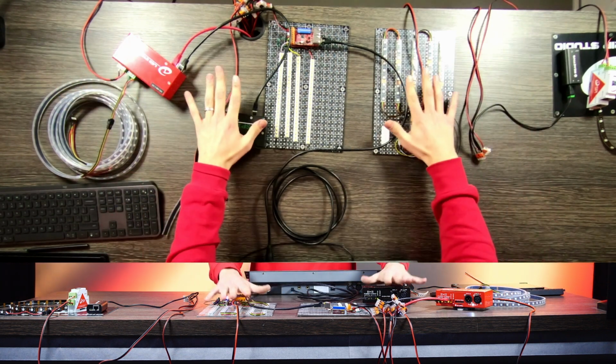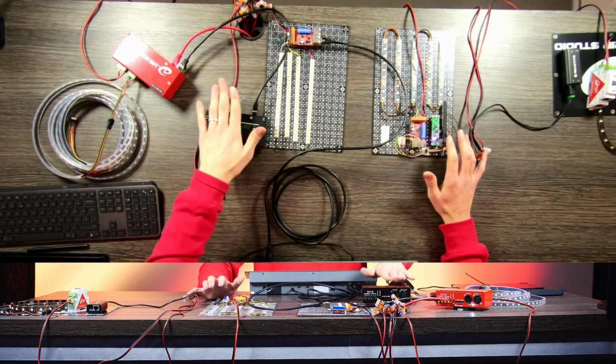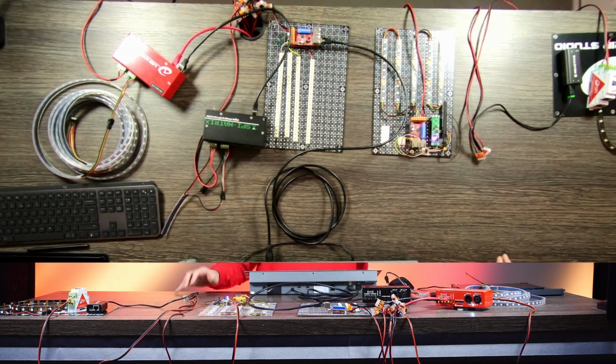You can see on the table that I've got a bunch of LED controllers. Those are for digital pixels.